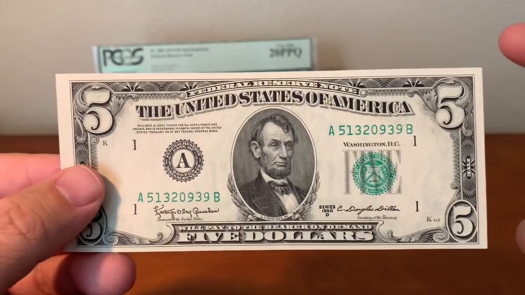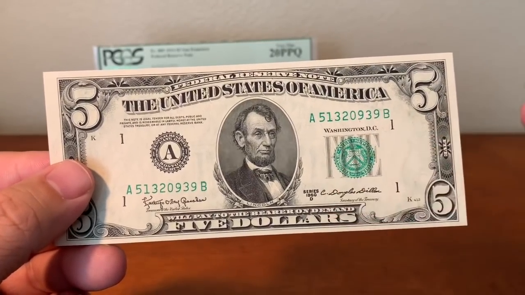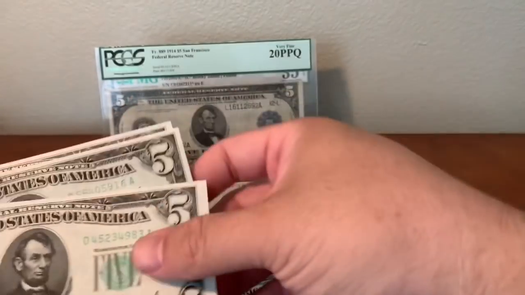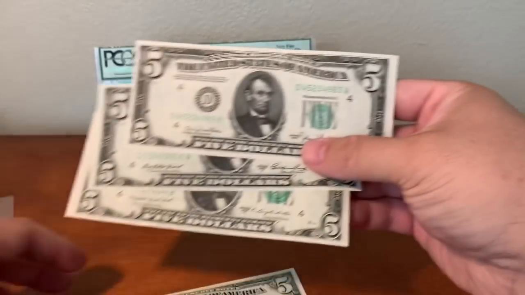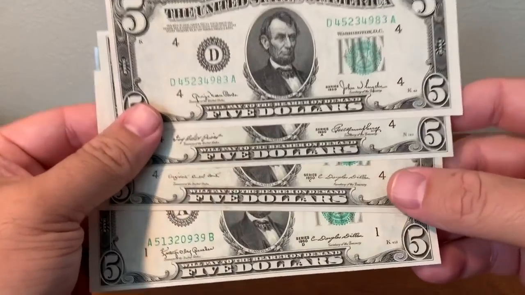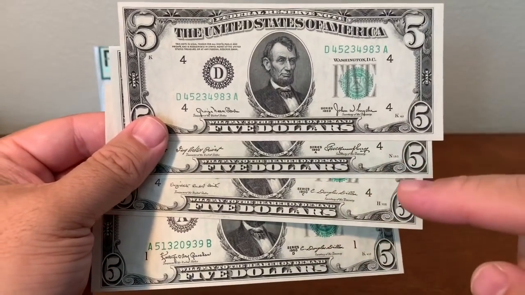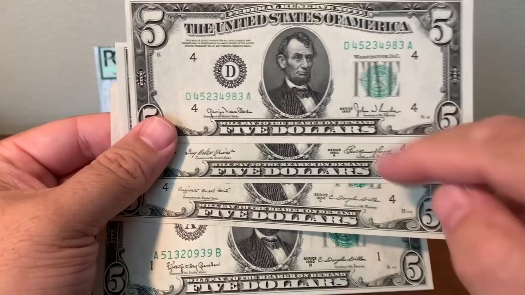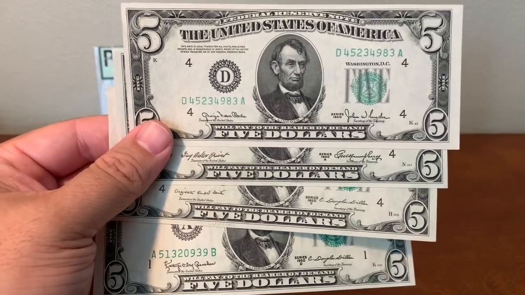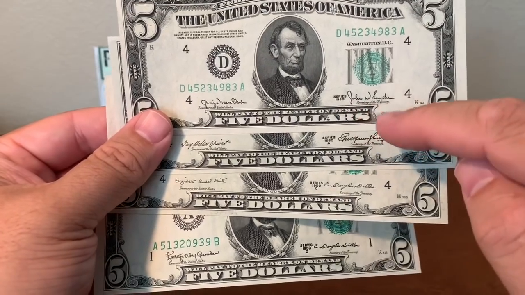Now, the notes all look pretty much the same. This is a 50D series. And what I also wanted to point out, sorry, I'm so disorganized, is that we have four notes here, and they're all 1950, but the series letter is all different. It wasn't until 1963 that they put the 1963 series that will go on to become a regular note for a number of years. So for 13, 14 years, they used 1950.